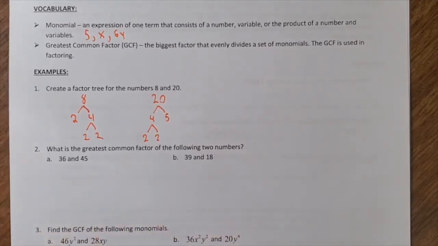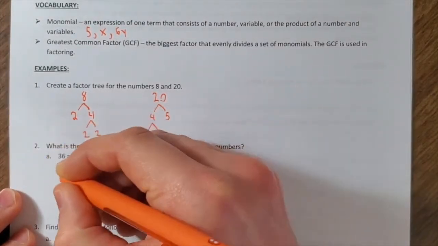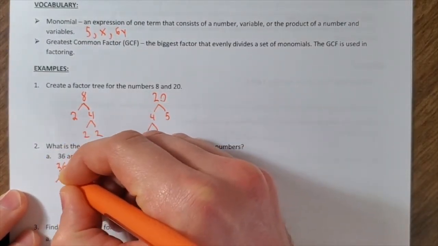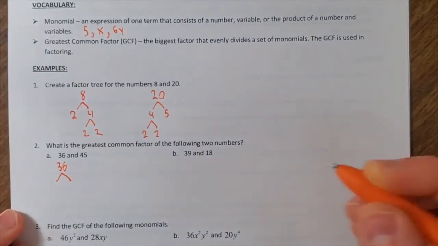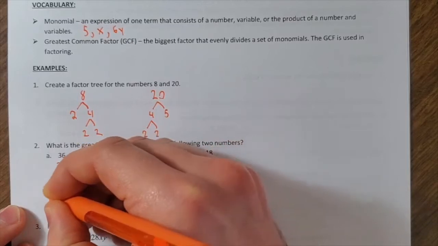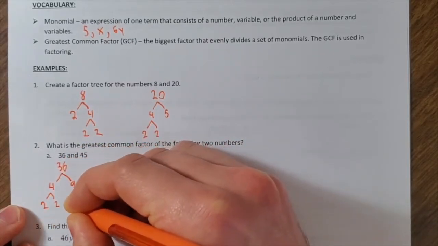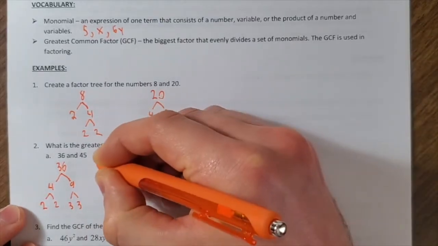Now we're being asked to find the greatest common factor of the following two numbers, and then we have two pairs of two numbers. So let's try letter A together. Best way to do these is, well, to make a factor tree. That's why we just did one, to get a little bit of a refresher on those. So with 36, we can break that down into 4 and 9, which becomes 2, 2, 3, and 3.